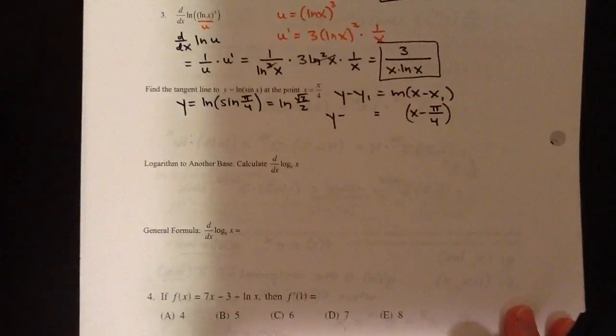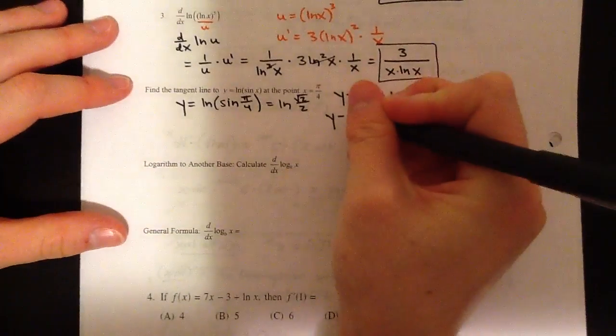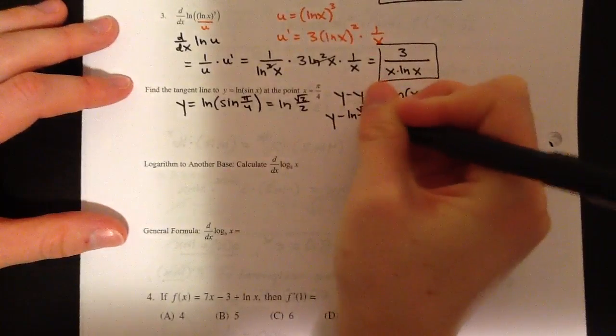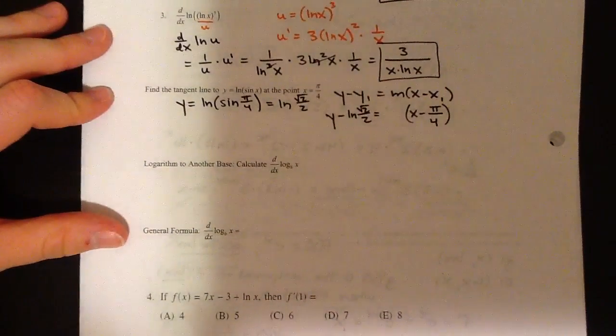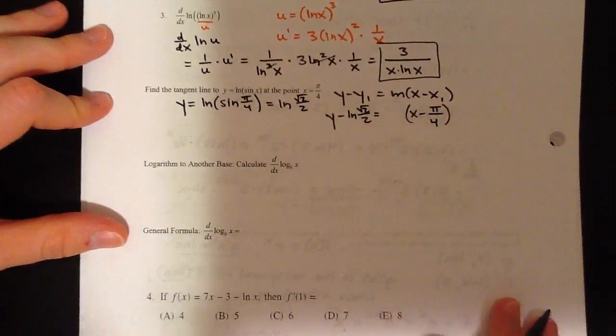And that is actually really all that we can write for that. Really ugly, but it's about the best we can do. You do not ever want to get a decimal value. You always want to write your exact value. So that's the y value, so you just kind of plug it in, as ugly as it is.